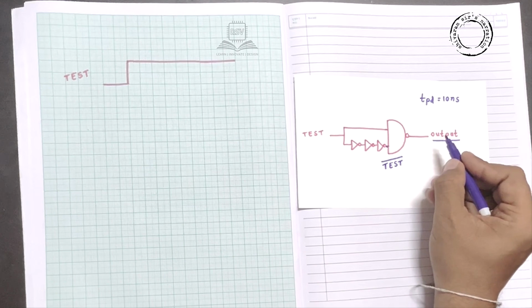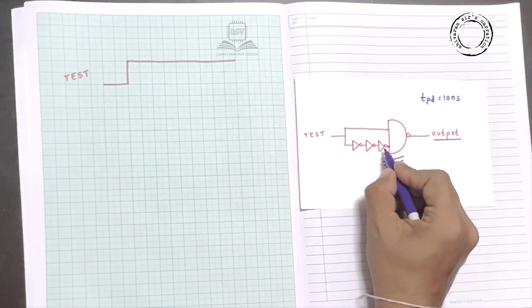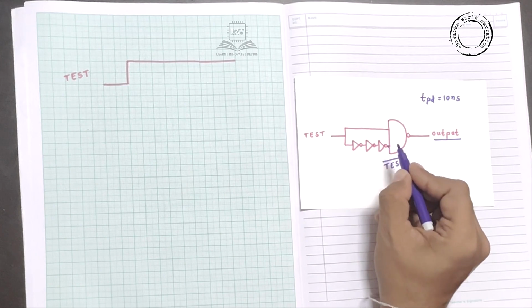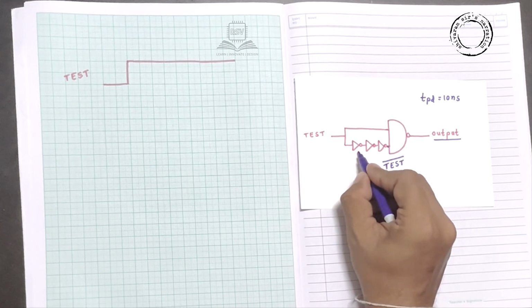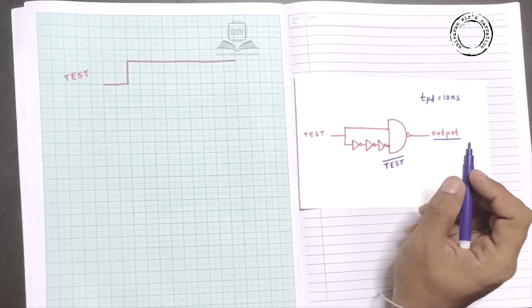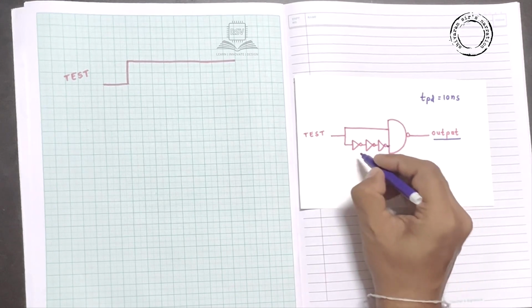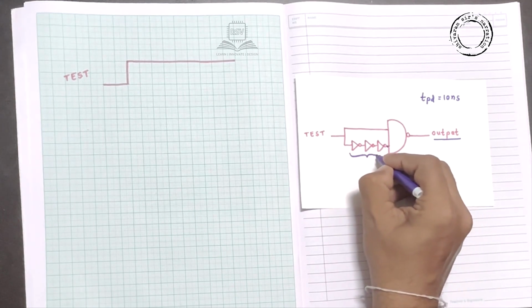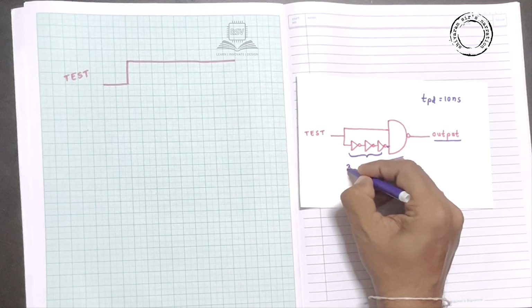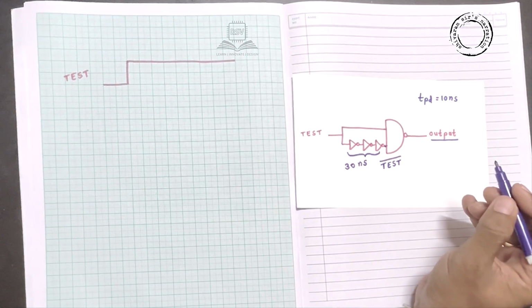Here, as there are 3 NOT gates, it behaves as a single NOT gate, because A bar, whole bar, whole bar, is A bar only, right? As there are 3 NOT gates, this path will introduce 30 nanoseconds delay.